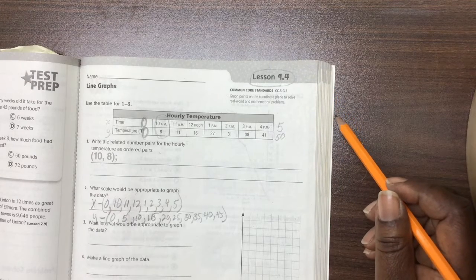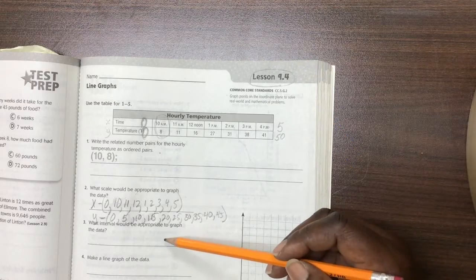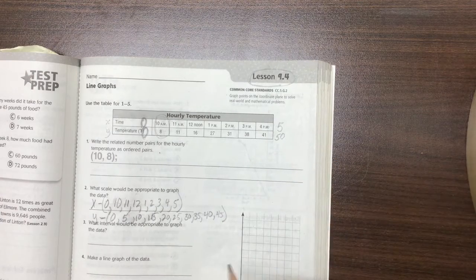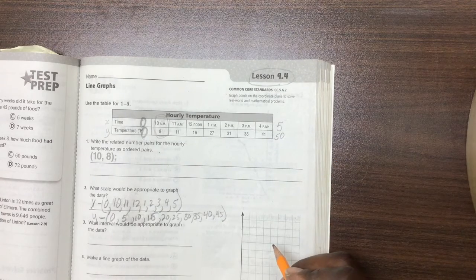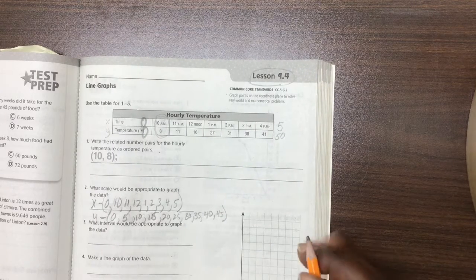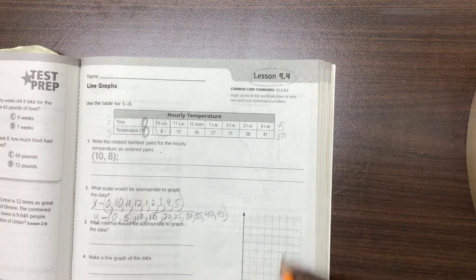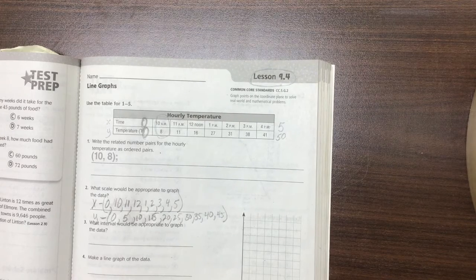Let's move forward with number 4. Make a line graph of the data. So let's take a look. If we start here at 0, then 10, 11, 12, 13, 1, 2, 3, 4, that's our time, okay.